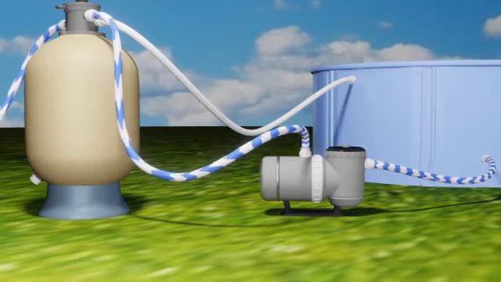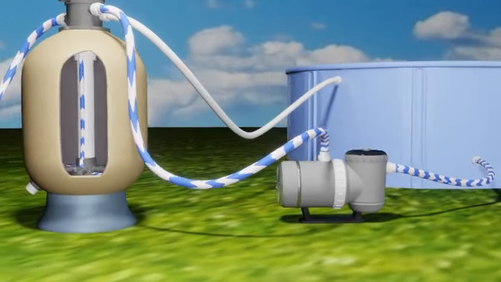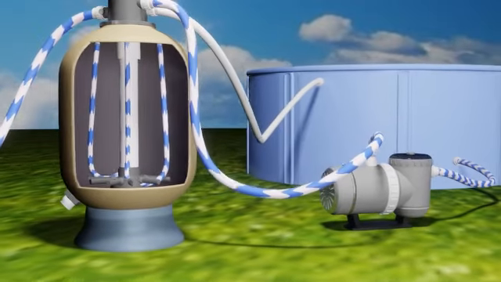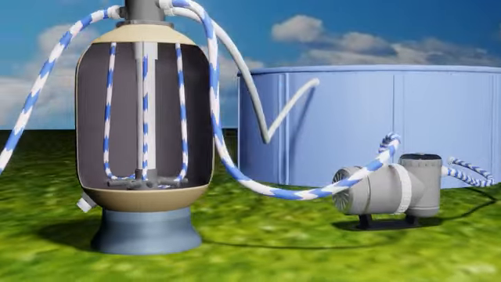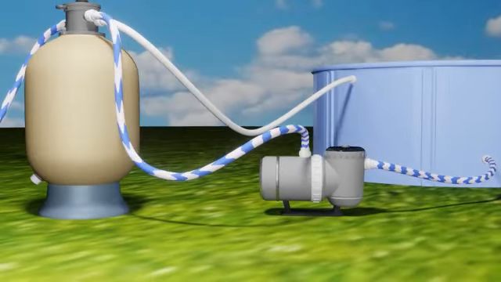Backwash. Over time, the sand in the filter bed becomes clogged with trapped debris, which reduces its efficiency. The direction of water flow is reversed through the filter to remove the debris.